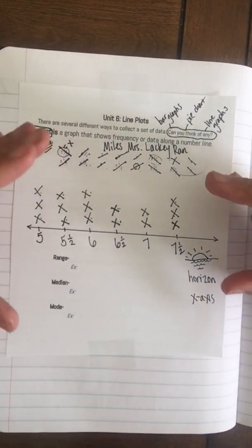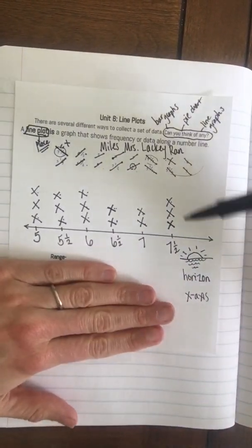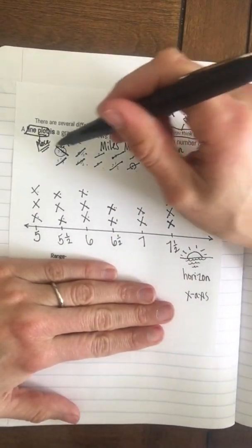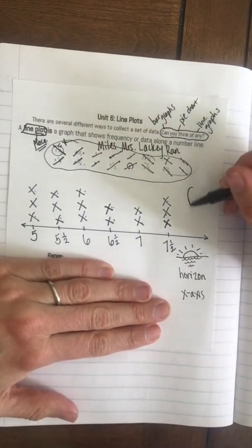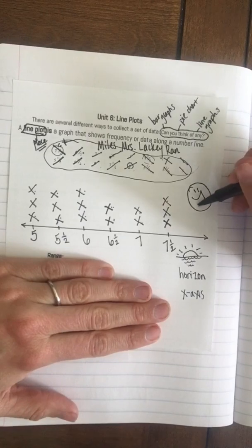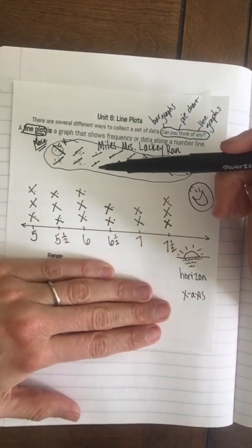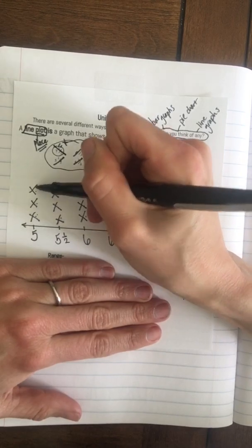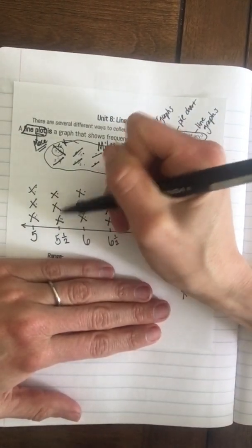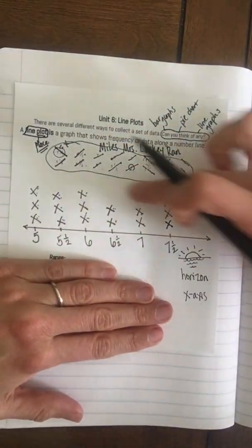So now when I look at this, I want you to think, and ignore the bottom of the page, what are the advantages of, instead of putting the data like this, what are the pluses or the good things about a line plot? And I can't help but think, well, this is nice and organized. I can see easily I ran 5 miles 3 times. I ran 5.5 miles 3 times. I ran 6 miles 3 times. Okay, I can easily see that.